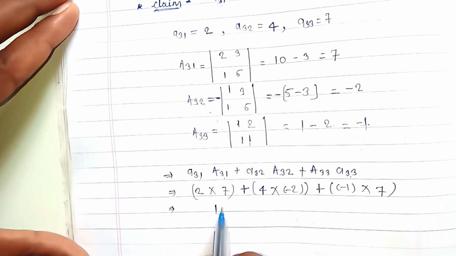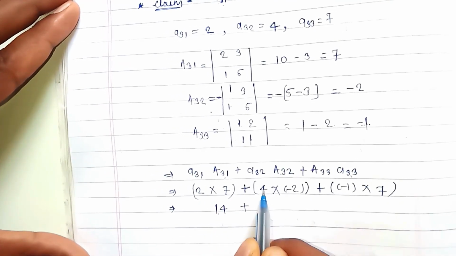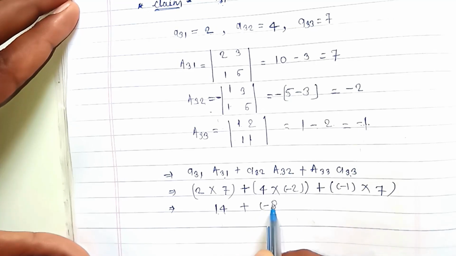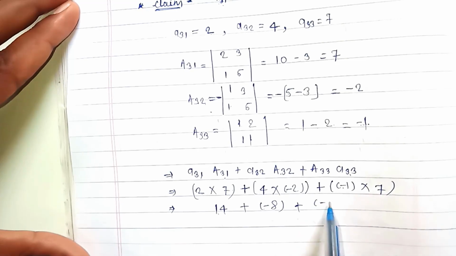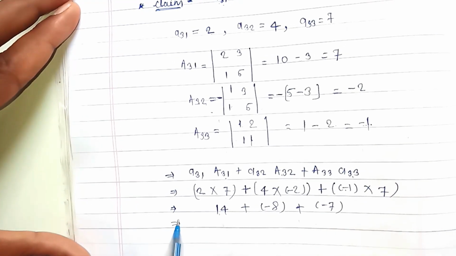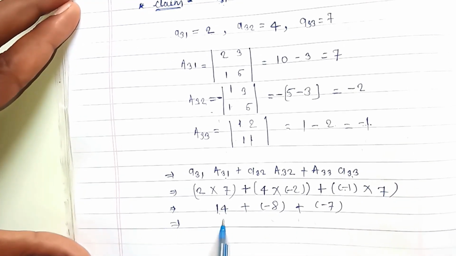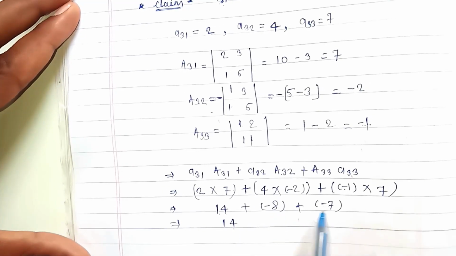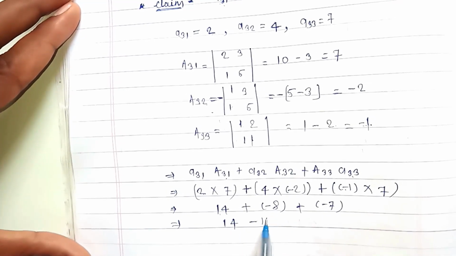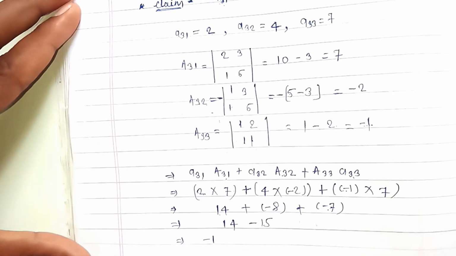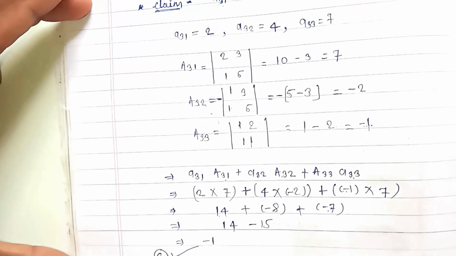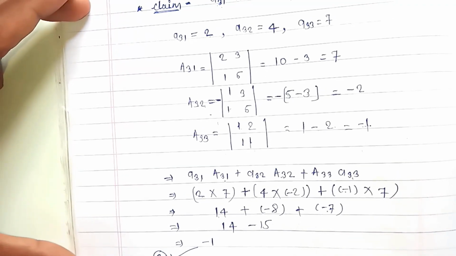7 twos are 14, plus 4 times minus 2, so negative of 8 here, plus negative 1 into 7, so negative of 7. Okay, so go for the addition and subtraction. Negative 8 and negative 7 is negative 15. 14 minus 15 gives us a negative of 1, which is the required option number C.